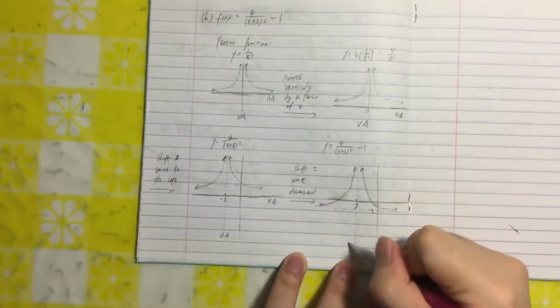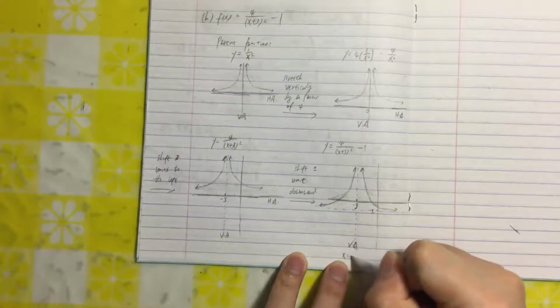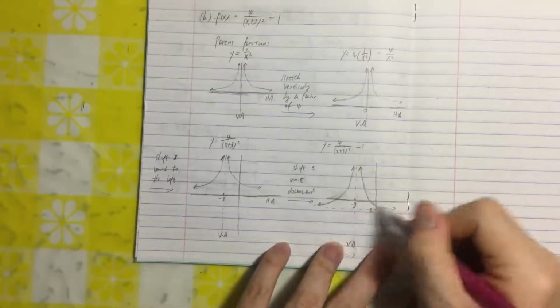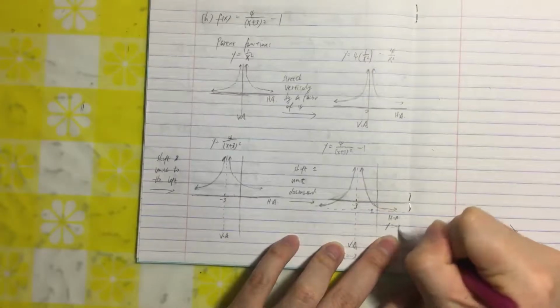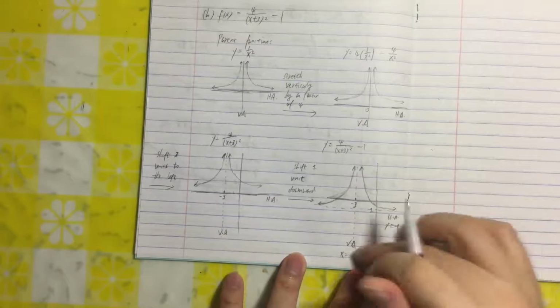This asymptote is the vertical asymptote x equal to -3. This asymptote is the horizontal asymptote y equal to -1. Those are the asymptotes.